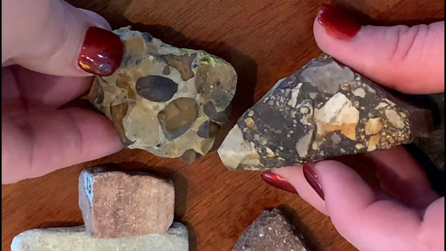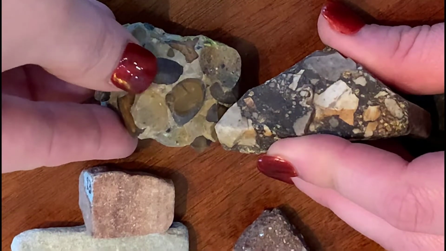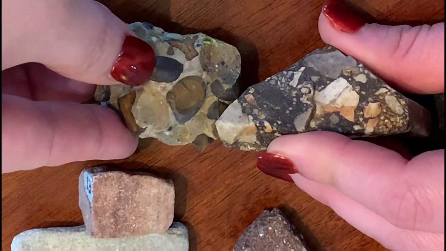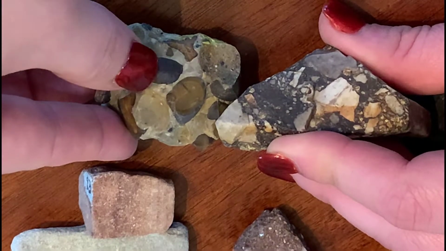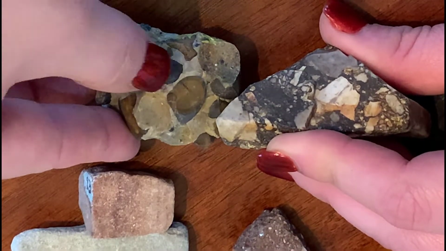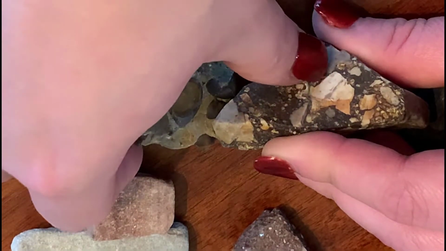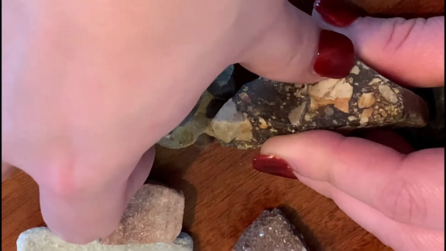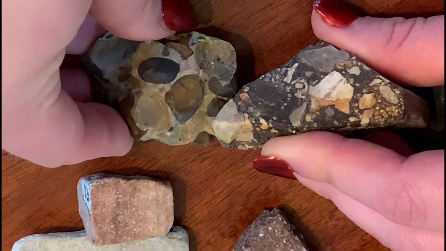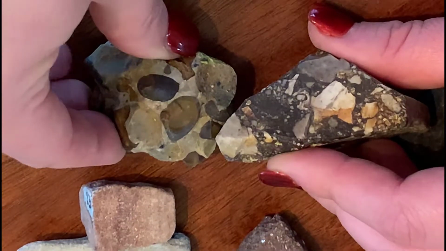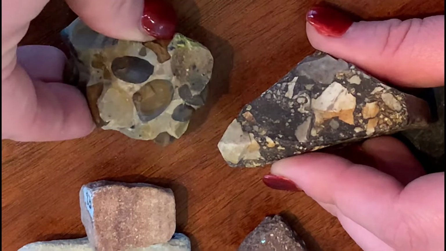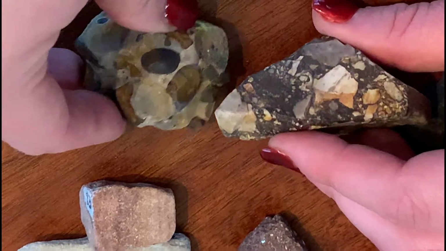If you also look at these two samples, you'll see that in this sample to the right, or at least to my right, I'm not sure if I'm going to flip this video. In this sample, you'll see that the particles are rounded, where here the particles that are cemented inside this rock, like right there, are angular in shape. So they're both considered poorly sorted rocks. This one is composed of rounded sediment, and this one is composed of angular.